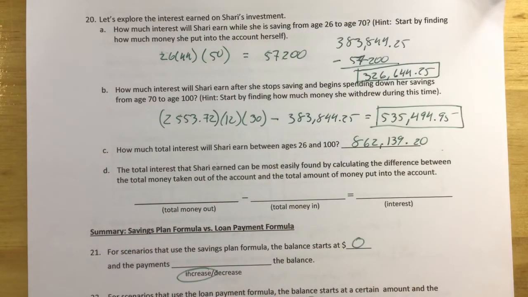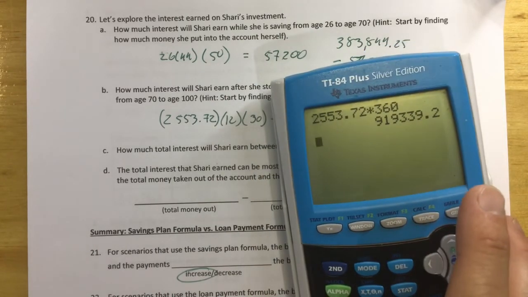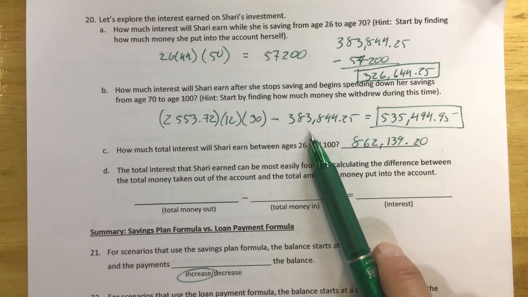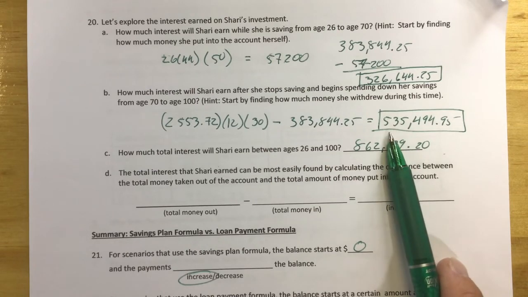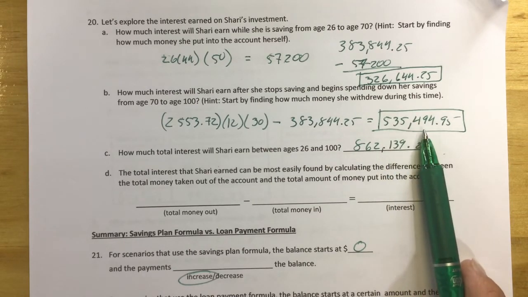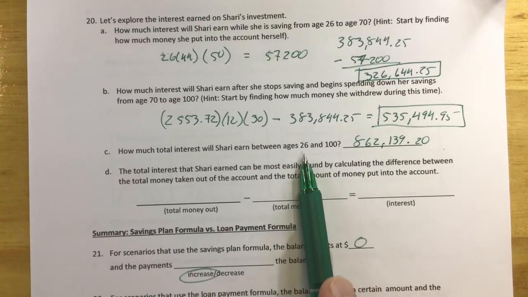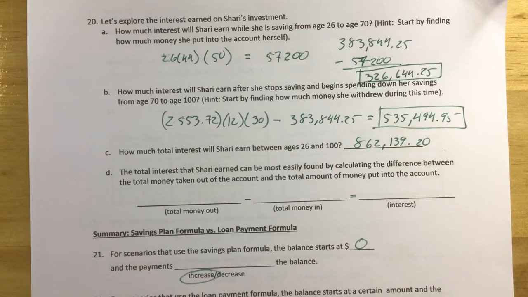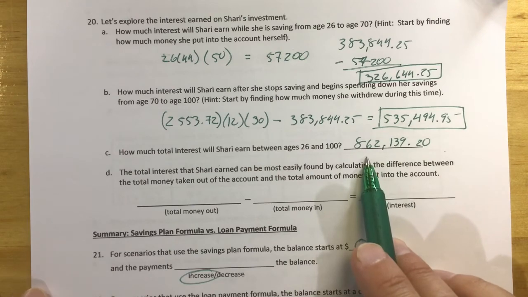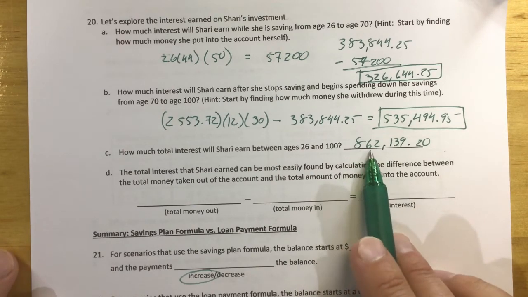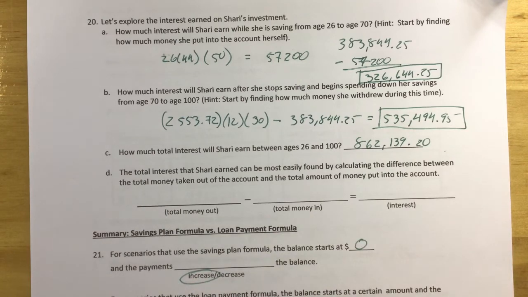But remember that, she gets to spend that amount of money over 30 years, but she only started with this amount of money at that time. So if you subtract those two, you realize that she had gained in the process of doing it slowly and letting the interest grow. She actually gained over $500,000 in interest. So grand total from 26 all the way to 100, over the 74 years, if you add that interest plus this interest, it looks like in just interest alone, $862,000. So nice chunk of change for saving it that way.